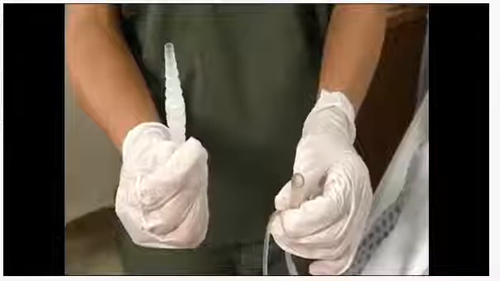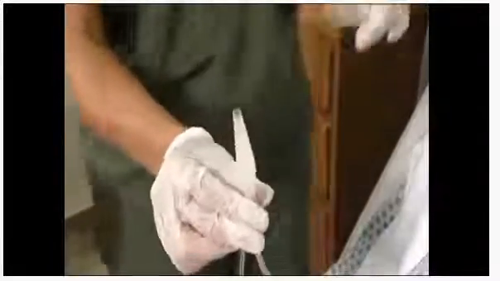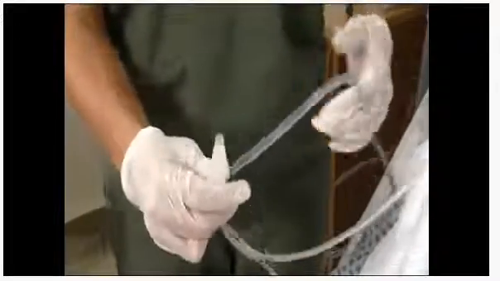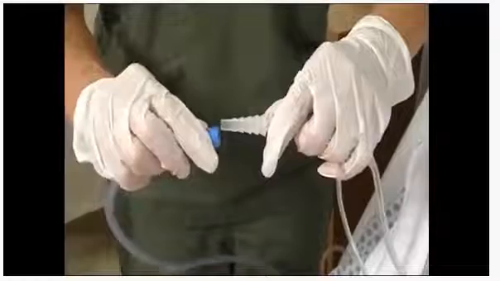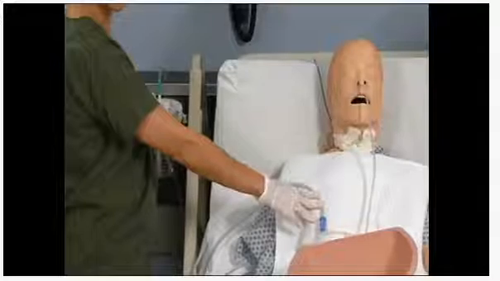You're going to need your connector. And again, don't attach it to the pigtail, attach it to the other part. At this time, I want to go ahead and make sure that it's turned on, low intermittent wall suction, or whatever the doctor's orders have stated.